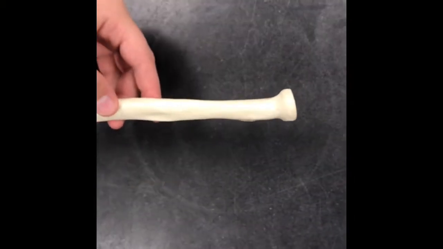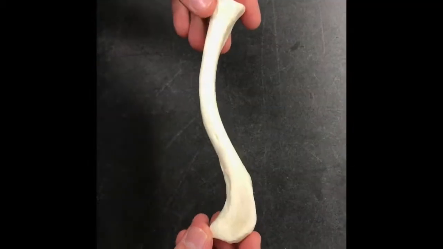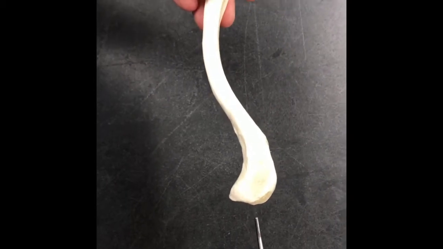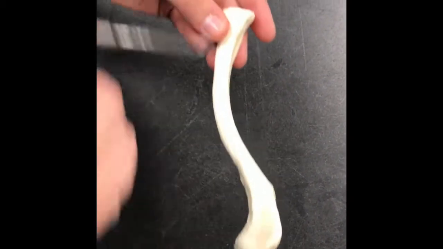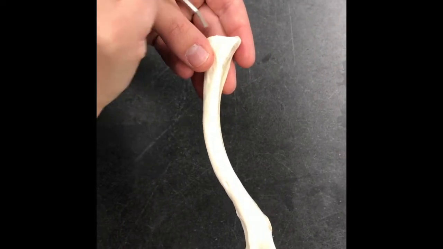This is a left radius. Wait, you gotta point it down here. This is a left clavicle in the anterior view. This is the lateral or acromial end. And this is the chunky end or medial or sternal end.